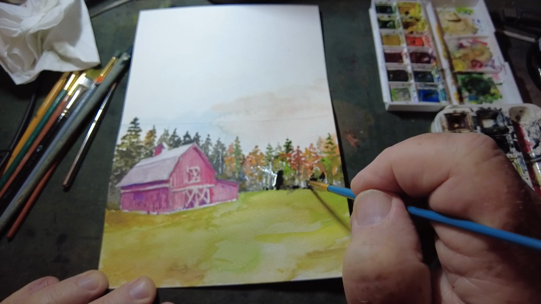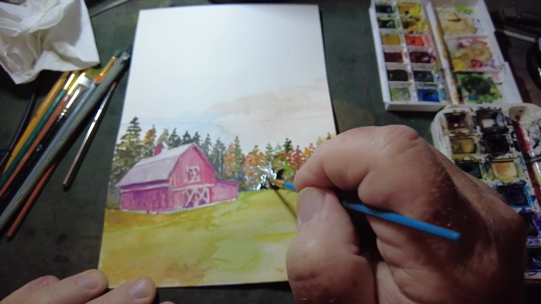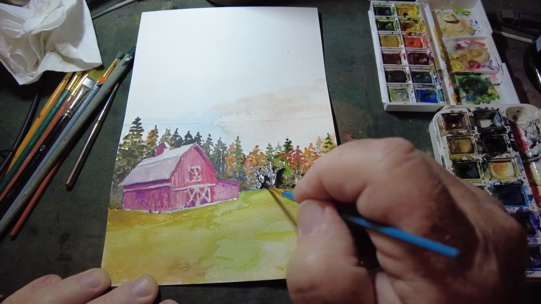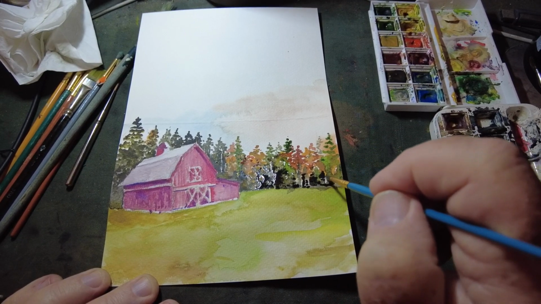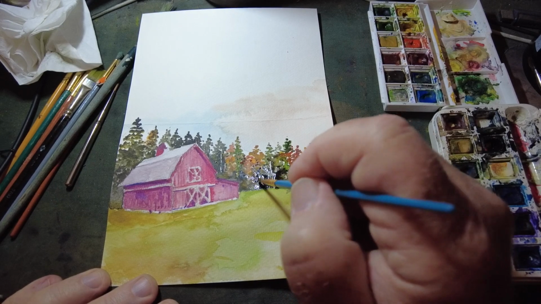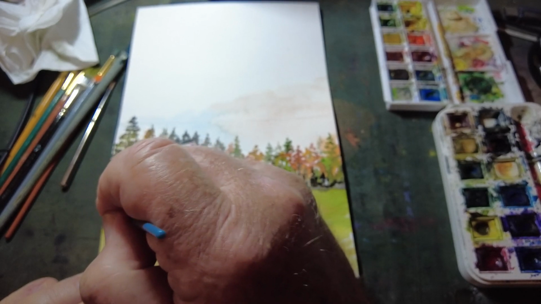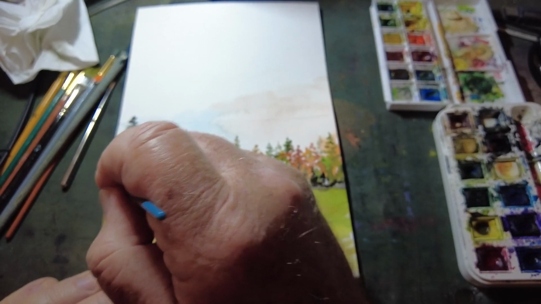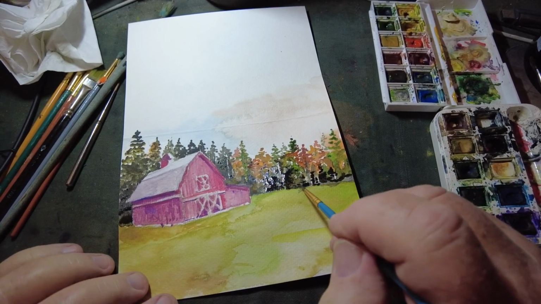I want to get a lot of this area darker. I don't want the light coming through on the bottom, only on the tops of the trees. There. That looks okay.